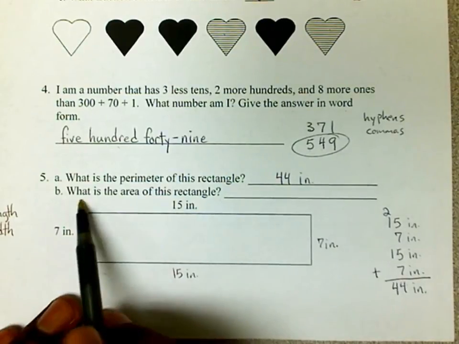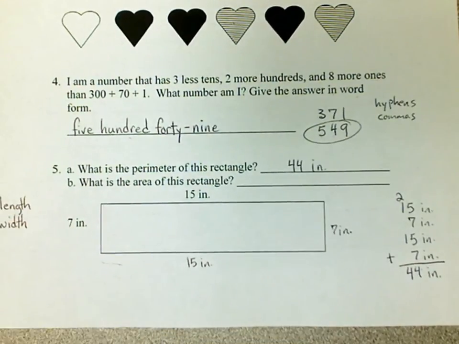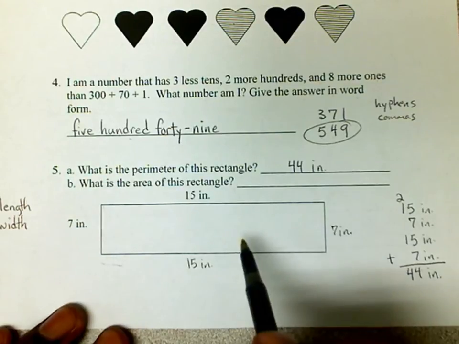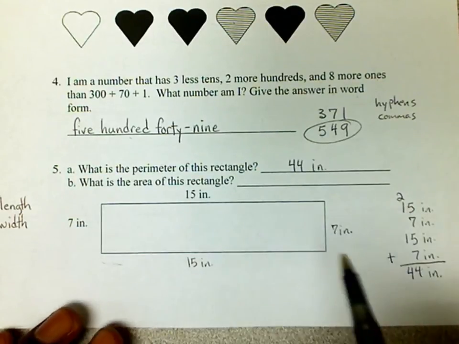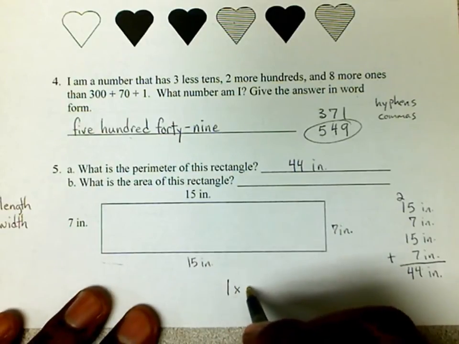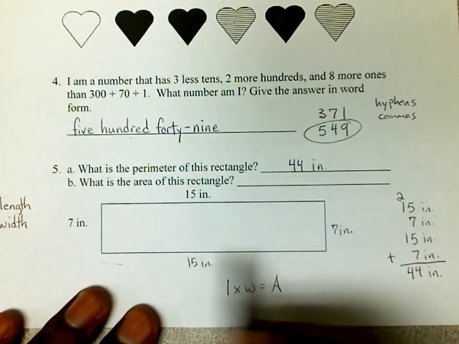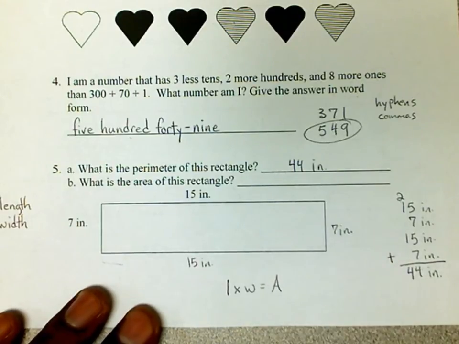Next question is, what is the area of this rectangle? Remember from earlier this week, to find the area of an area model, you'd count the squares. But for a rectangle, they don't list the squares. You can use another formula. Take one length and multiply it times one width, and you will get the area of a rectangle. This also works for a square.